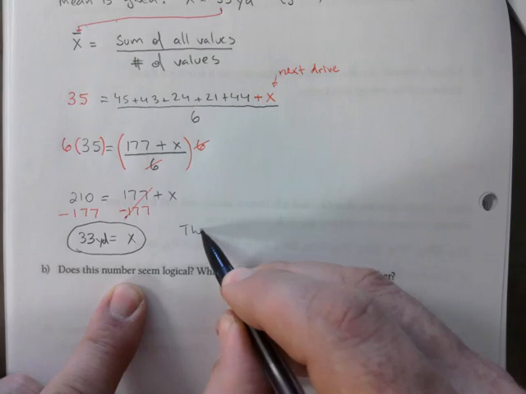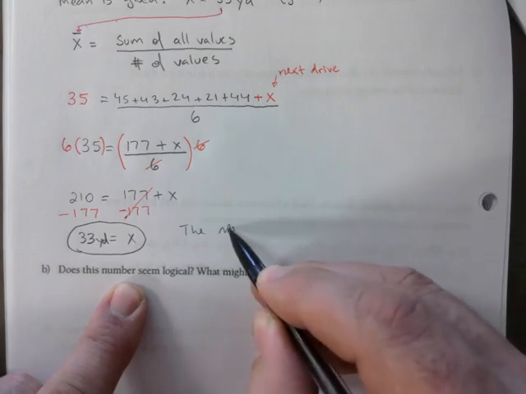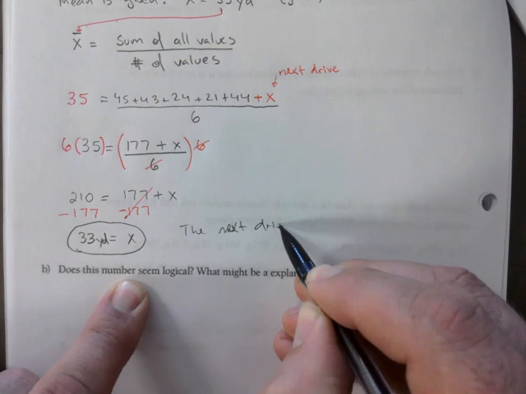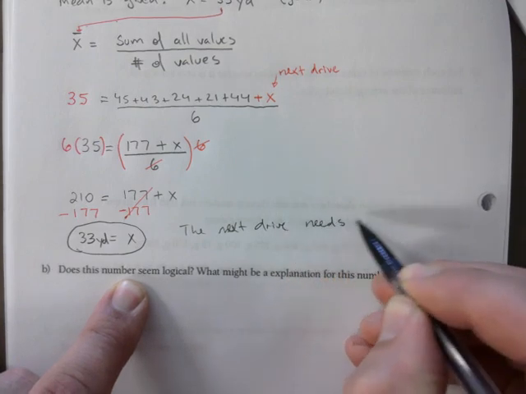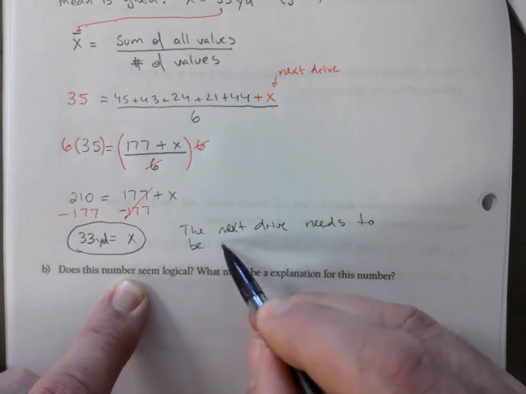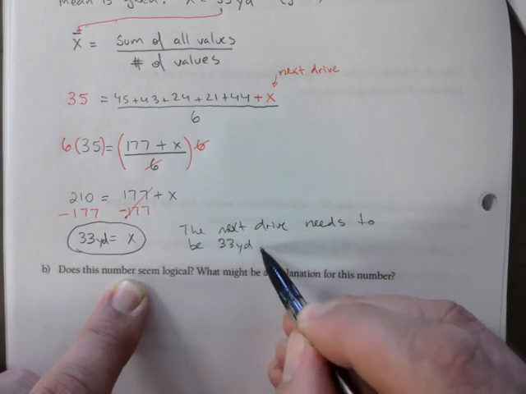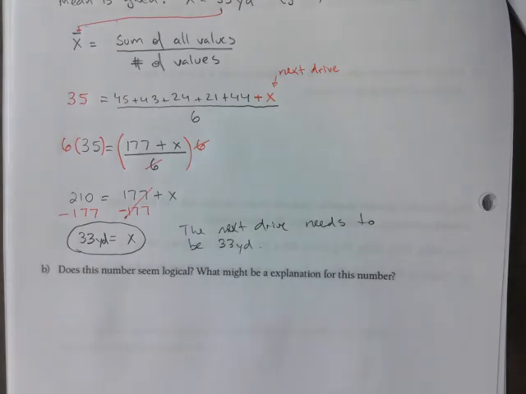The next drive needs to be 33 yards, okay, for you to get that 35-yard average.